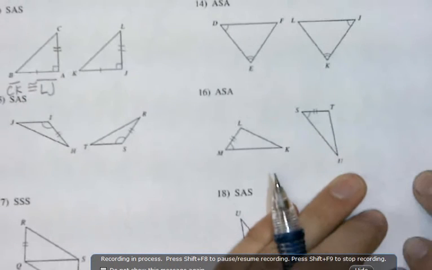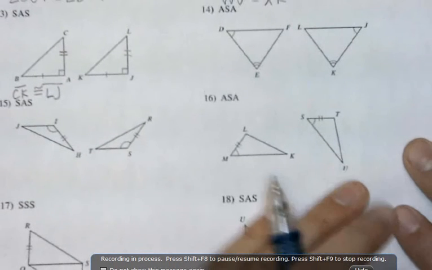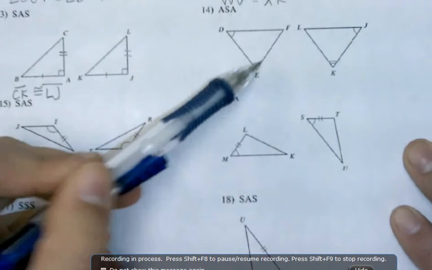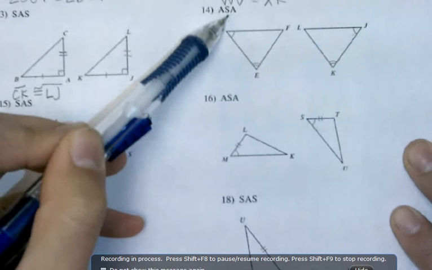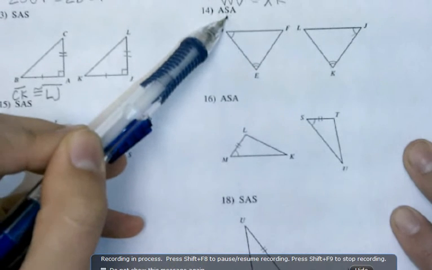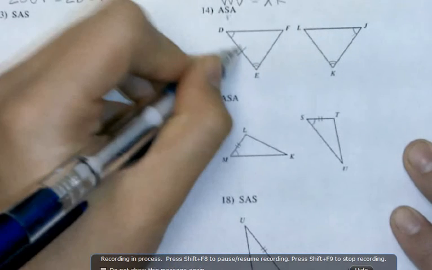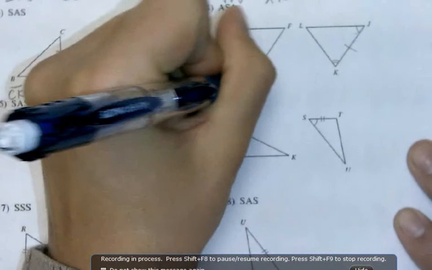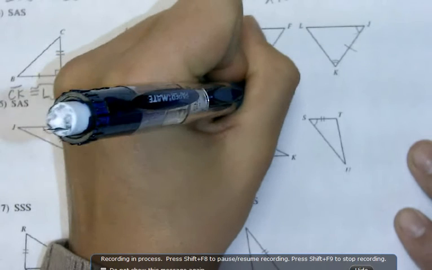Okay, number 14, I want to use angle side angle. So right now I have two angles. So I need to show the side between them is congruent. So I'm going to show that segment DE is congruent to KJ in order to use that there.